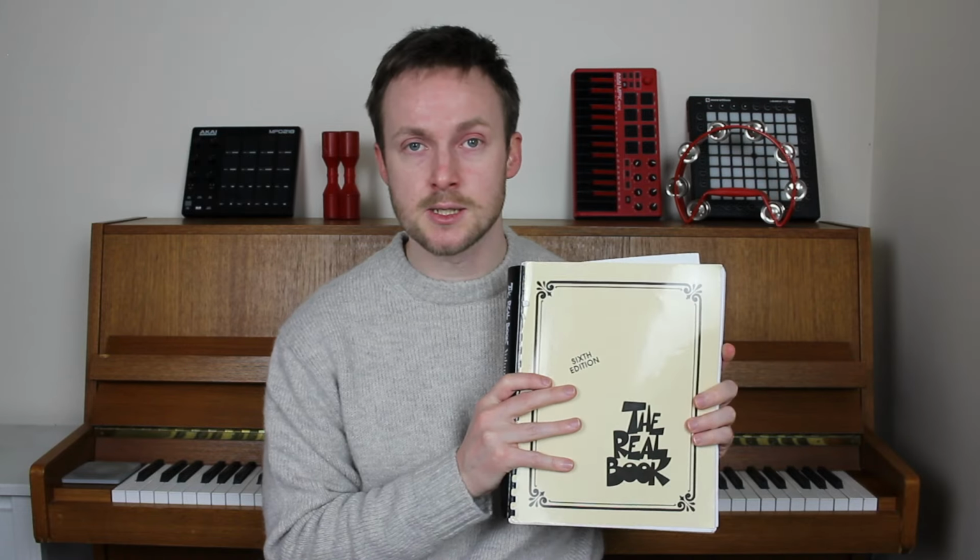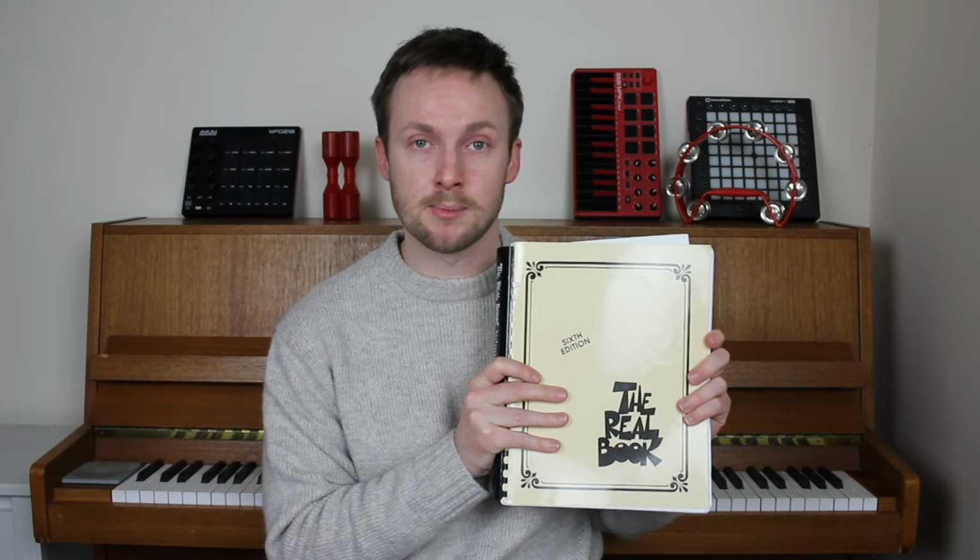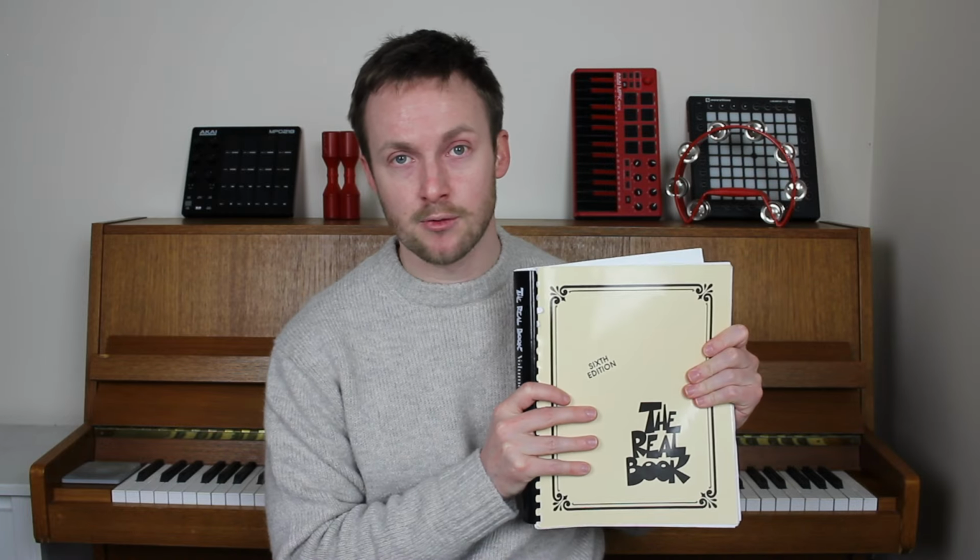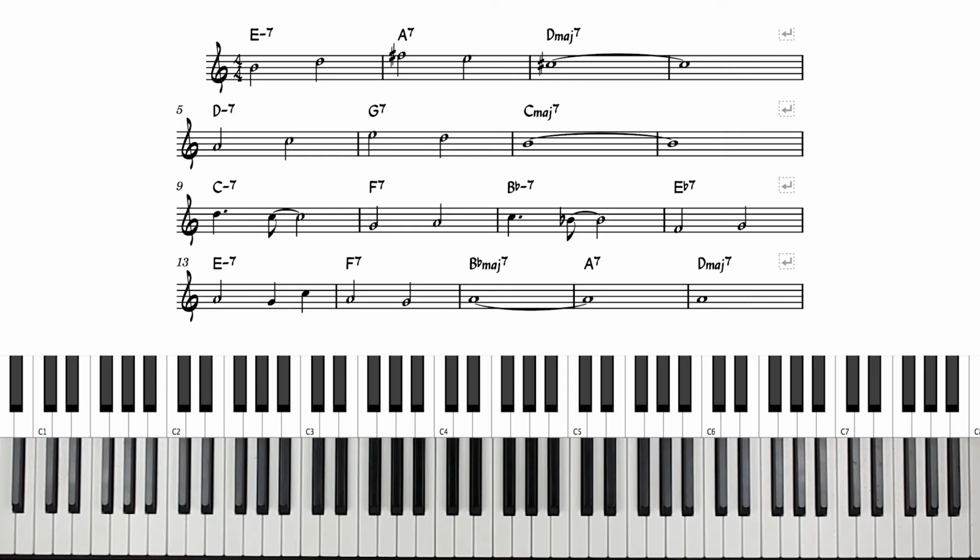We can now use the knowledge that we've built to play a jazz standard just from reading a lead sheet. For students with a real book, which is a compendium of jazz standards, all of which are written as lead sheets, I'd recommend learning Tune-Up at this stage. If you don't have a real book, here's a tune that I wrote which is loosely based on Tune-Up.